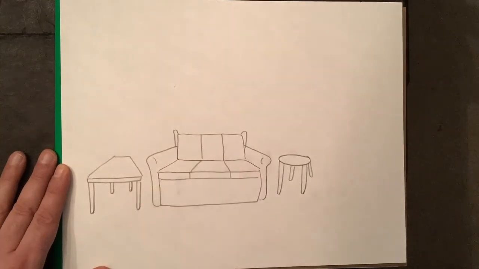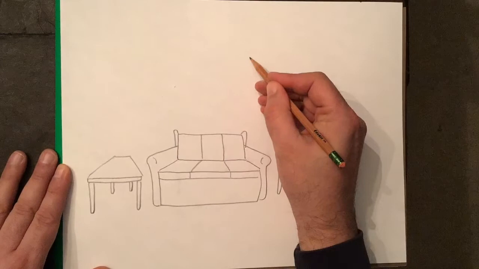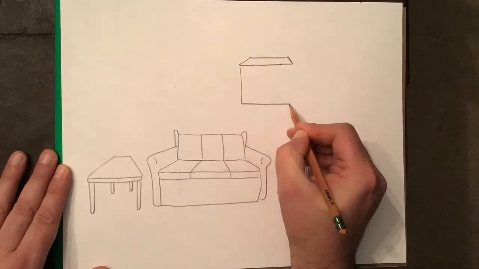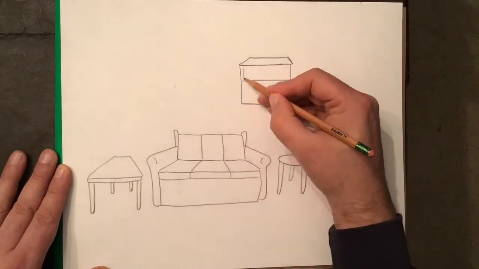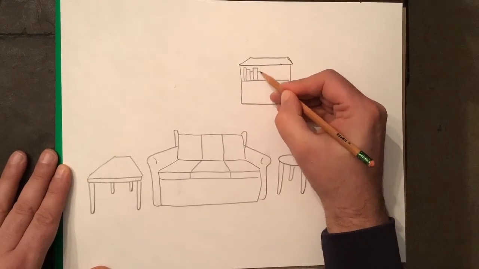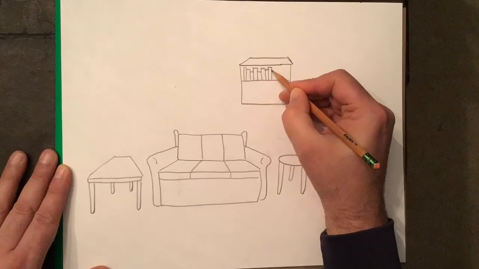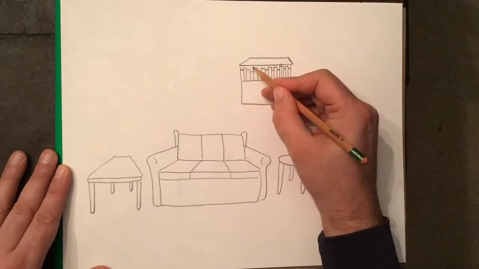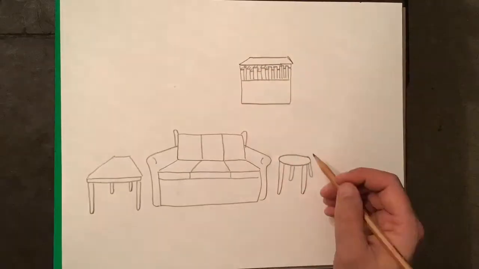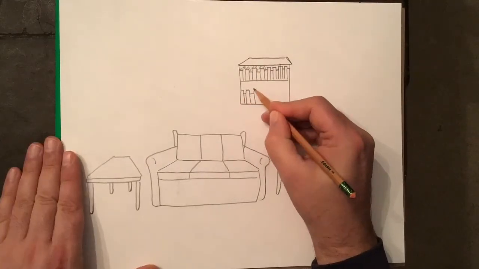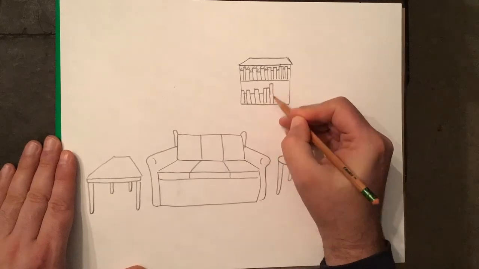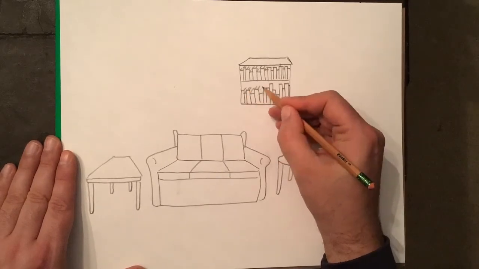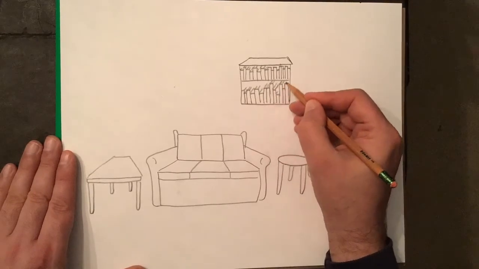The top of the table is a trapezoid. You can see how the legs go straight down. Next, I'm drawing a bookshelf. This bookshelf is smaller because it's further away, but you can see the top of the bookshelf is a trapezoid, and then the front of the bookshelf, because it's facing us, is a rectangle. I added some rectangles for the books, and then I made diagonal lines to make them look like the tops of the books.